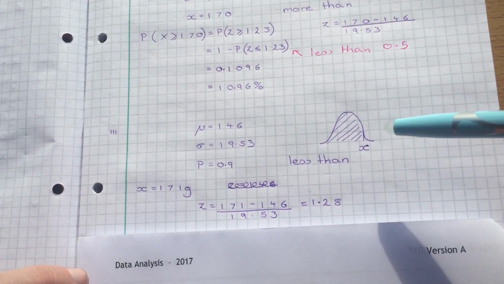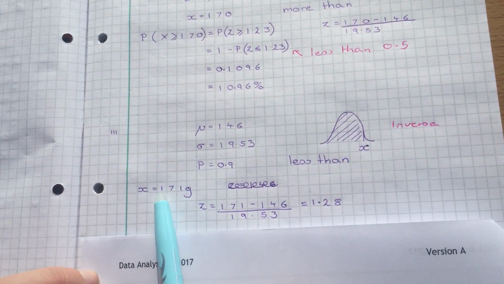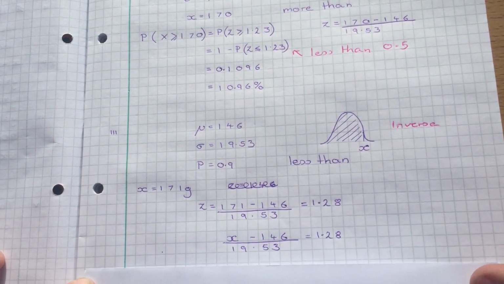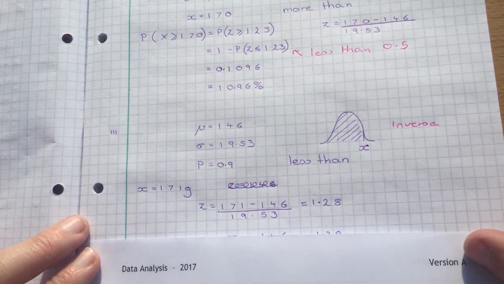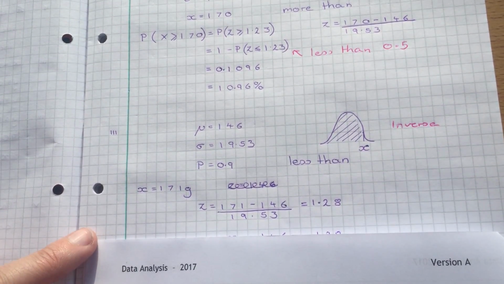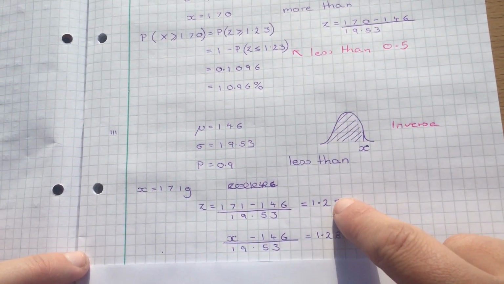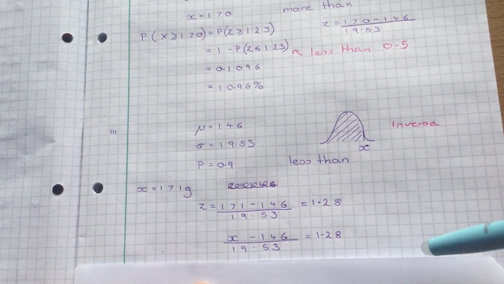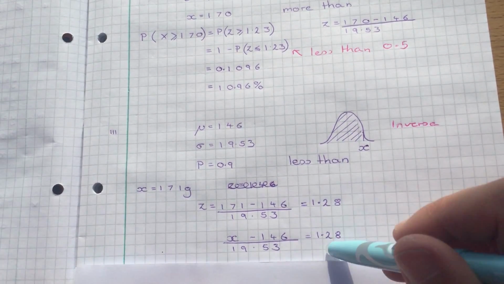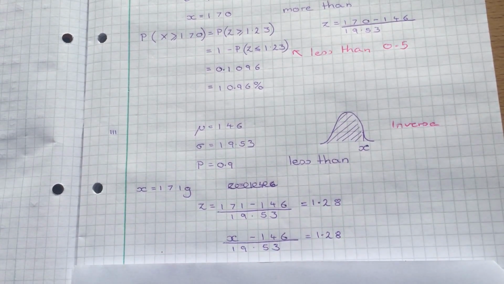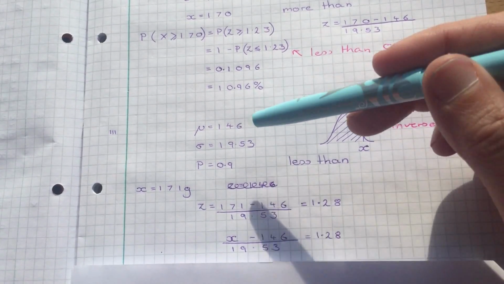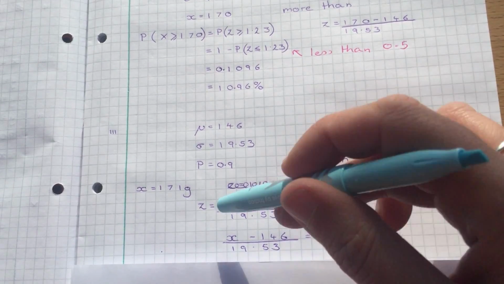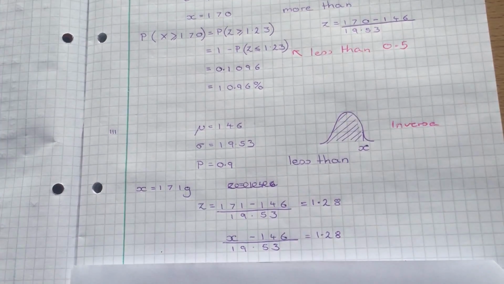So if you work this out on your calculator, it will give you a value straight off for x, which is 171 grams. We are still going to have to use the z equation and find out what z is, and then rewrite our z equation to be able to find out officially what x is. So in reality, using the inverse on the calculator, you can find out what x is straight away. However, we do still need to use the z calculation to find out what z is.